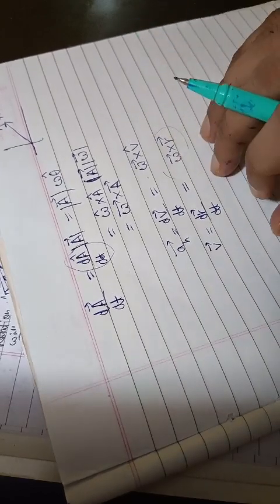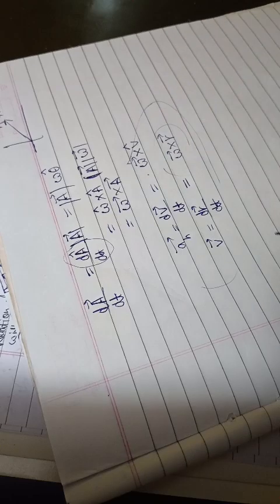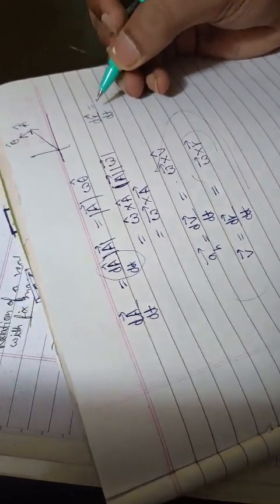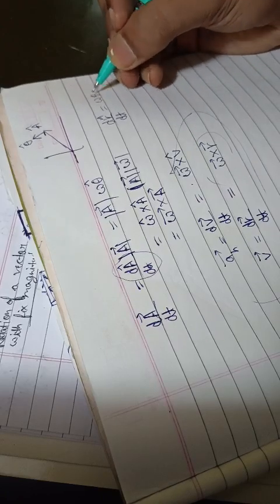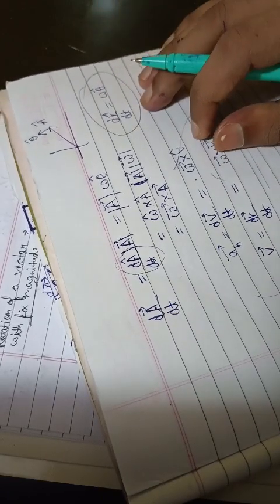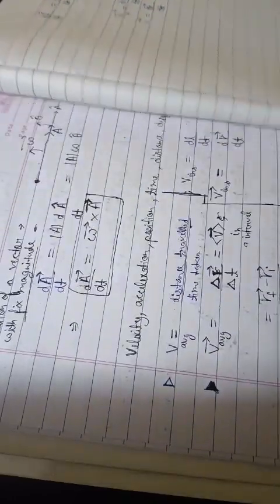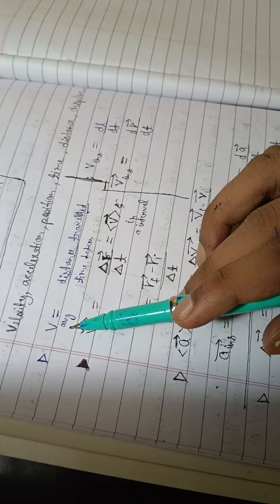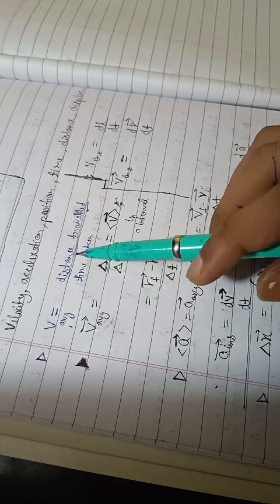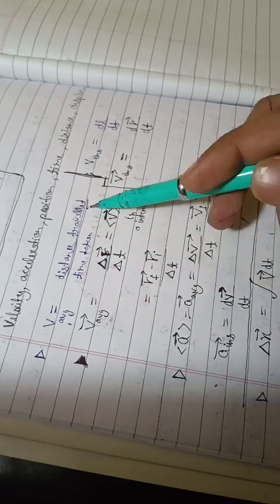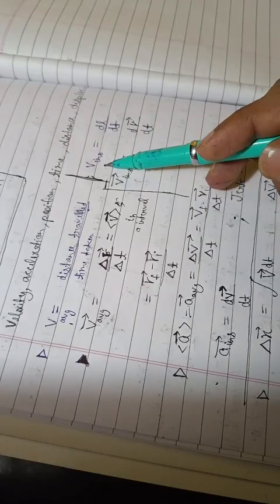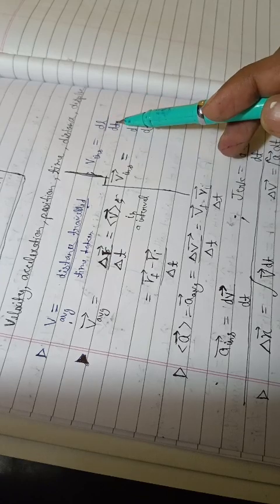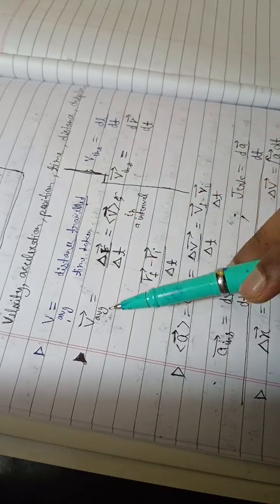So we quickly derived these relations using the relation before. dr cap by dt is equal to omega theta cap. These are useful relations. Okay, moving ahead, we have some equations like v average. The average speed is given by distance traveled upon time taken. Instantaneous speed is given by the small, elementary distance divided by small time.